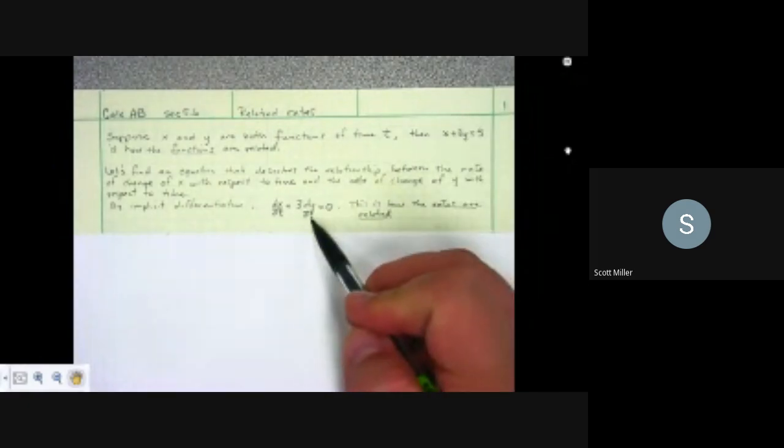Let's find an equation that describes the relationship between the rate of change of x with respect to time and the rate of change of y with respect to time. So if I take the derivative of this implicitly, I get dx/dt. Remember, because x is a function of t, and then 3 dy/dt equals 0. This is how the rates are related. So this is why it's called related rates.